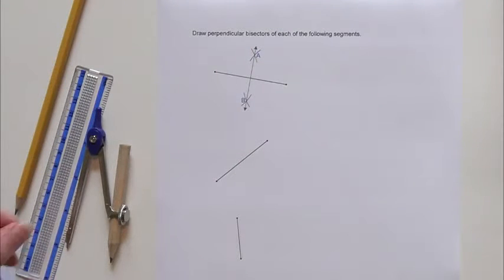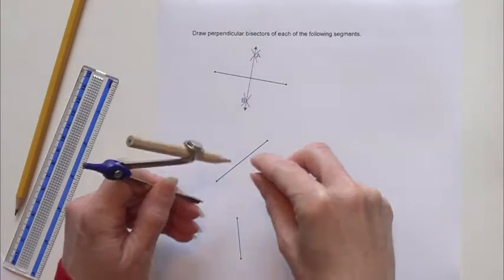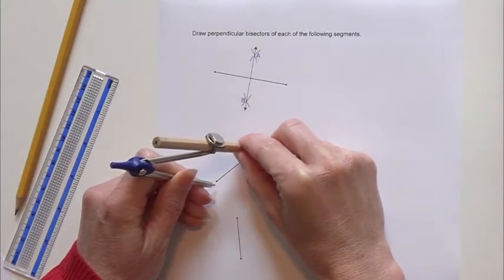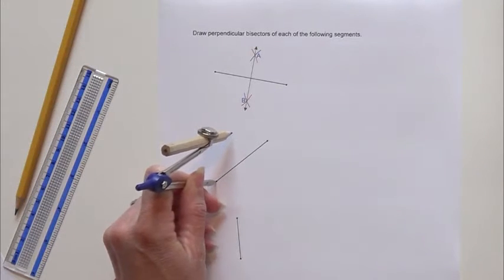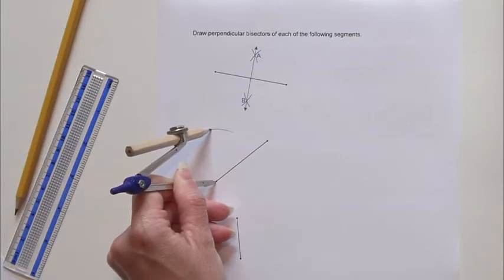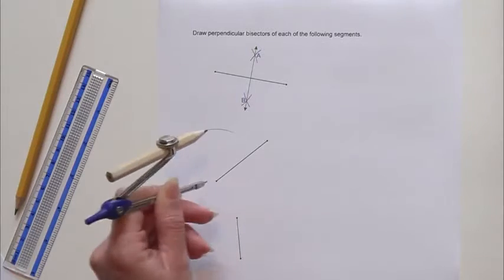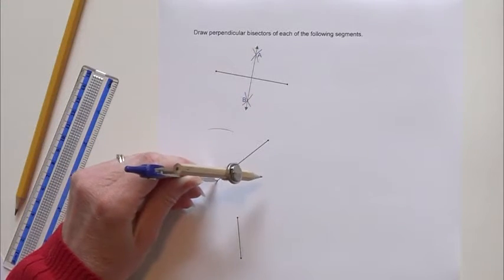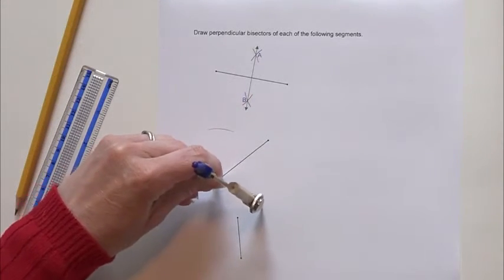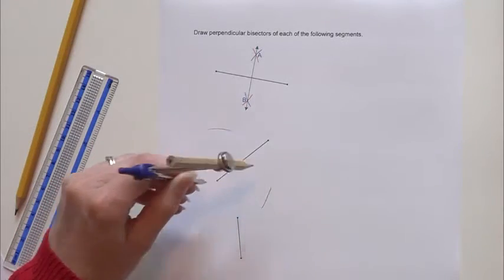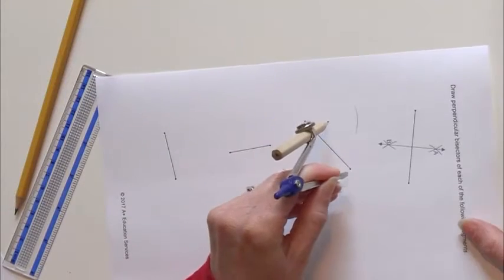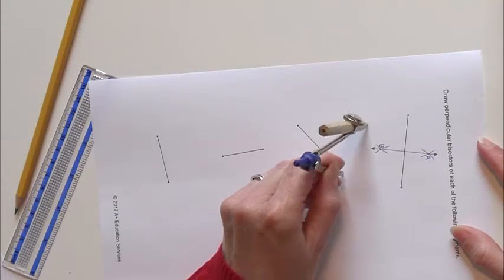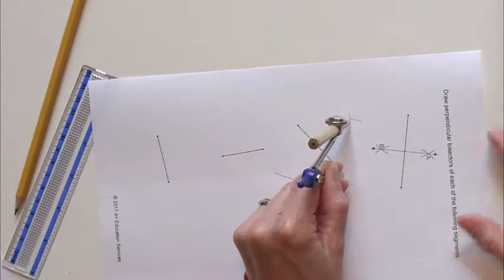I'm going to start by opening the compass so that the width of the compass is more than half the length of the segment. Next, I'm going to place the compass point at one of the endpoints of the segment, and I'm going to make arcs above and below the segment. Now I'm going to place the compass point at the other endpoint of the segment, and I'm going to make arcs above and below the segment again.